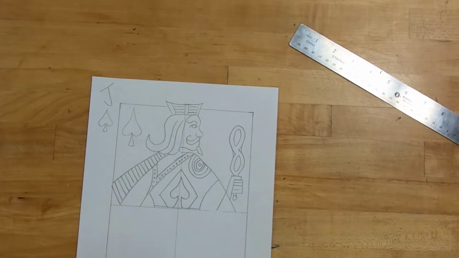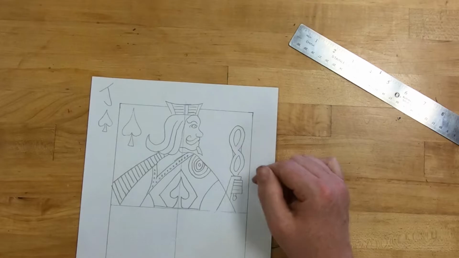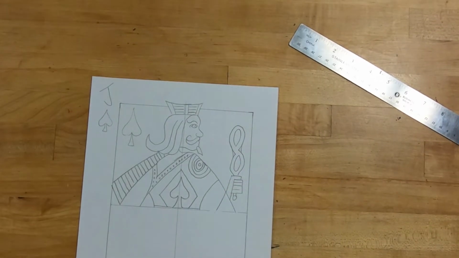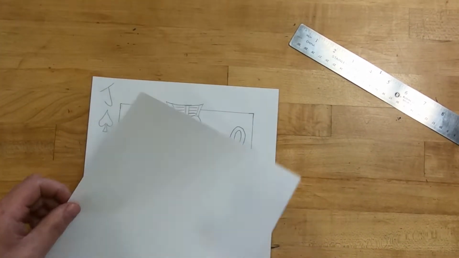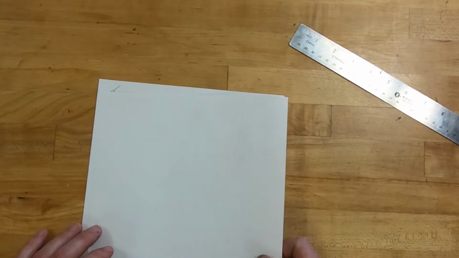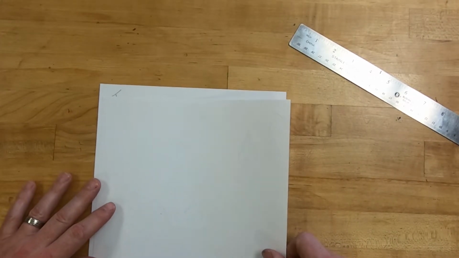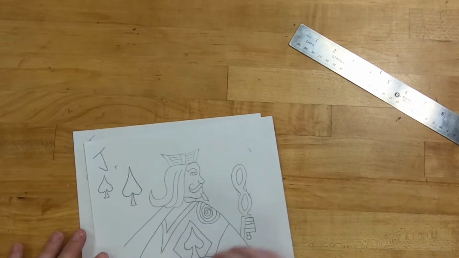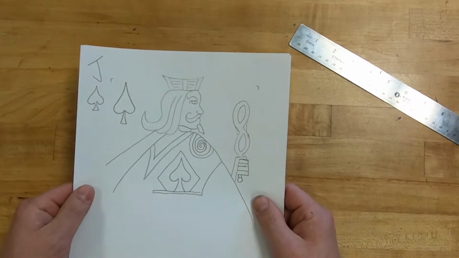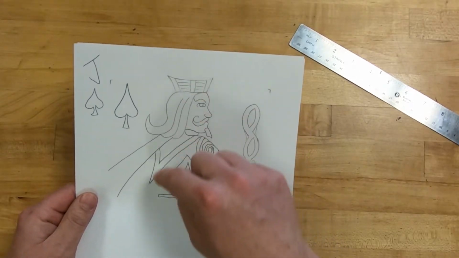Now, instead of trying to copy it and get everything just right, what we're going to do is take a blank piece of paper, and this one already has a drawing on it. So we're going to take our blank piece of paper and put this over the top of our image. And we're going to either go to the light box, or go over to the window or the door, and we're going to trace it. So I'm going to go like this here, and we're going to outline everything.